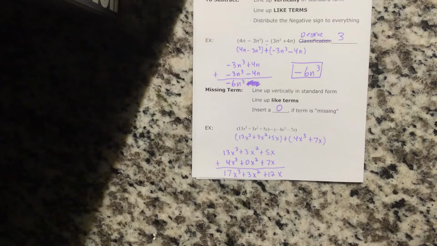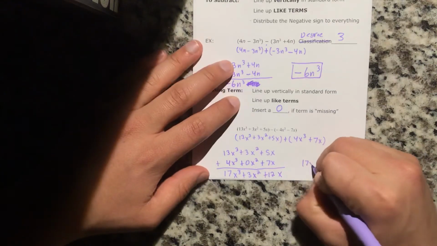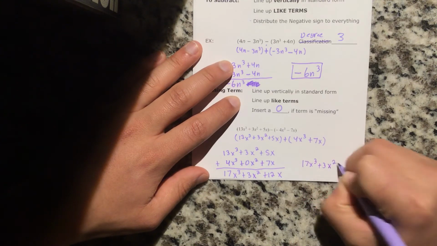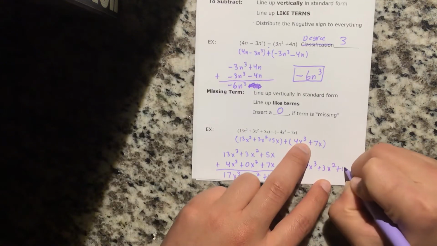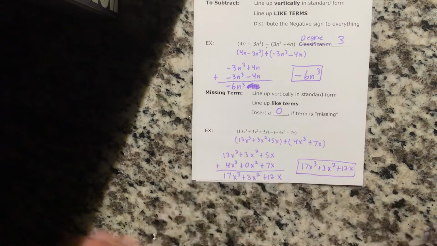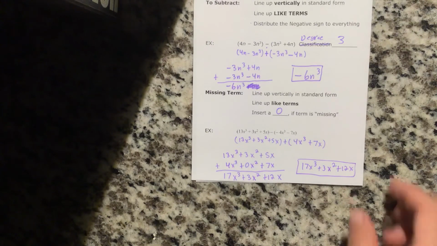And that's it. Everything's accounted for. So my answer is 17x cubed plus 3x squared plus 12x. And that's it. When we subtract those two polynomials, that's what we get. Okay, now let's go to some mixed examples.